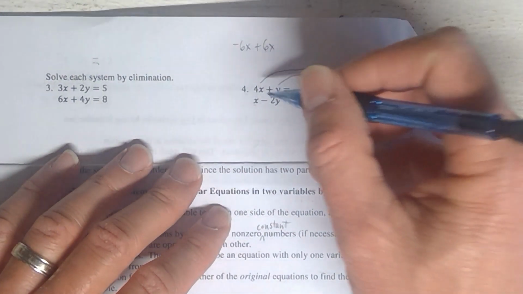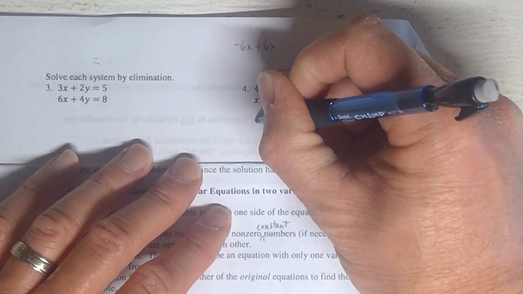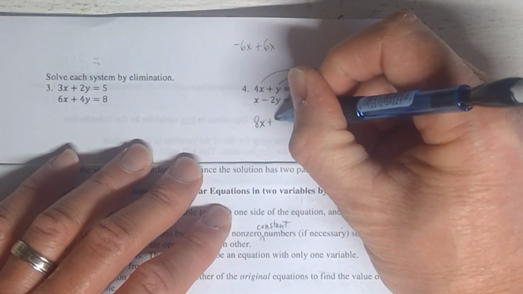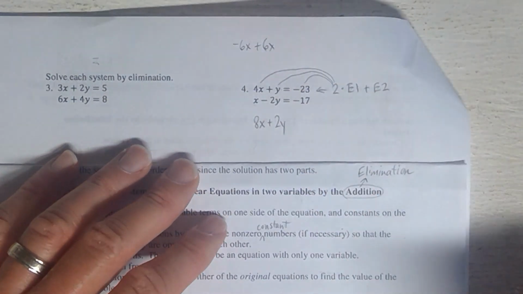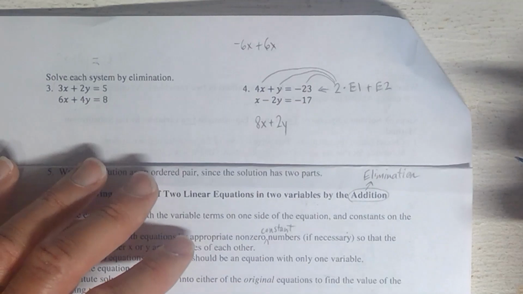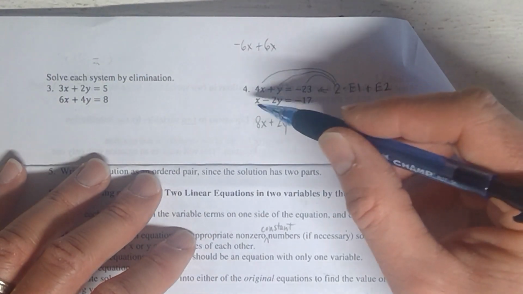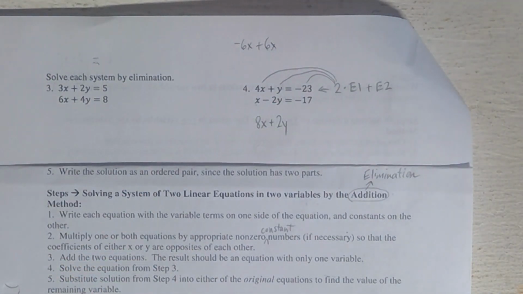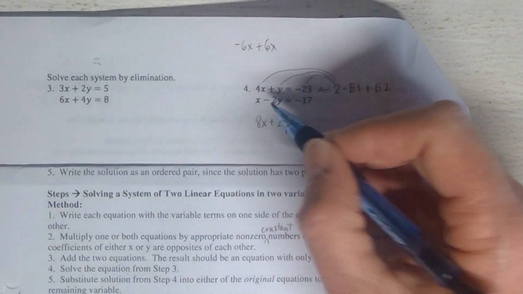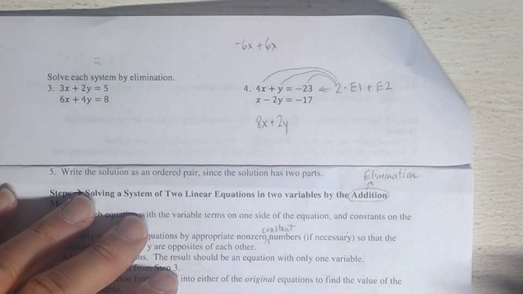We'll do that. So what do we get if I distribute that 2? I get 8x plus 2y. It's positive 2y, but I have to have a plus or minus in between. Just like when you distribute with parentheses, you have to have pluses or minuses in between the answer when you have 2 times a parenthesis with multiple terms in it. It's the same idea here.